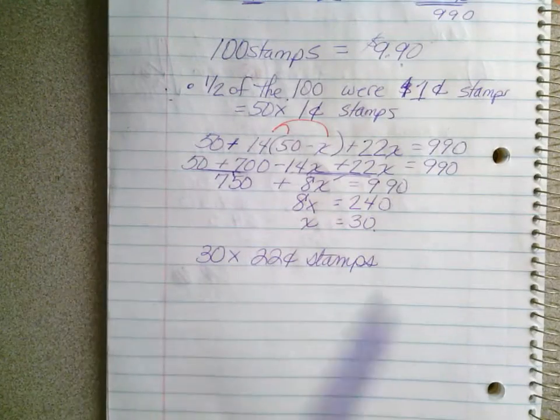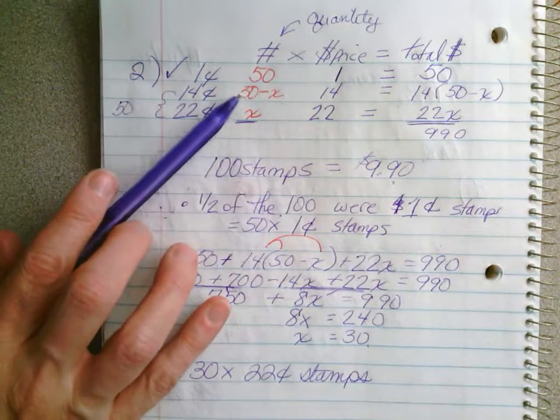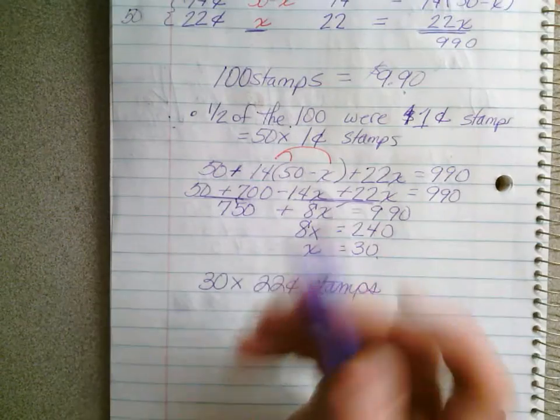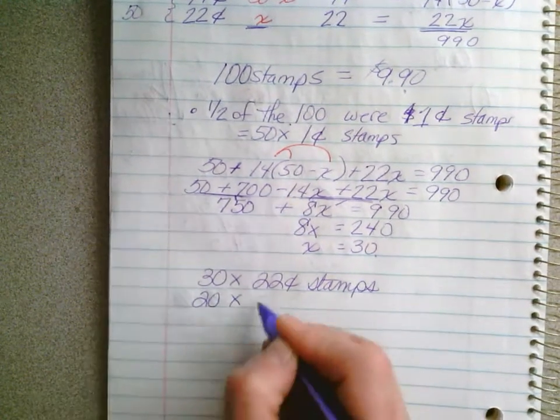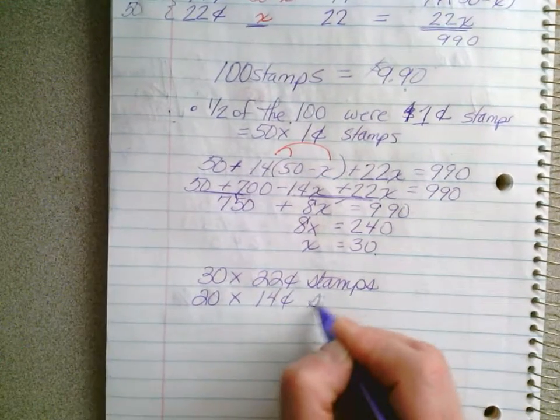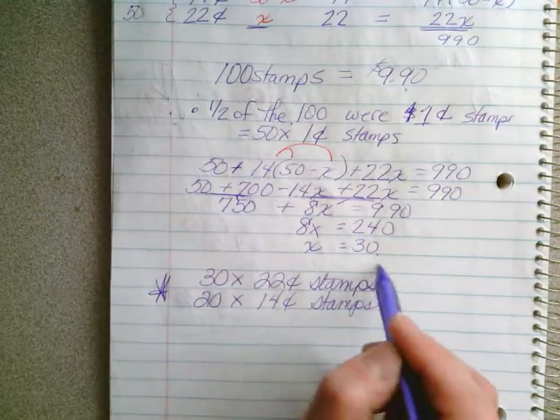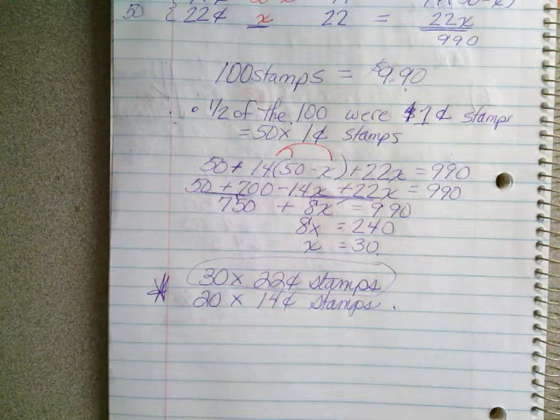What if they wanted to know how many 14-cent stamps? Yep. So if we wanted to, we could say there are 20 14-cent stamps. Okay, this was the only answer they really wanted, but we do have access to that second answer because of the first answer.